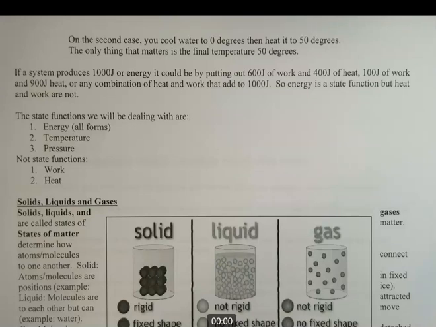So the state functions are the ones we talked about with gas laws, at least temperature and pressure, and then now energy. Those are all capitalized letters when you write them. Work and heat, which are small w and small q, are not state functions.